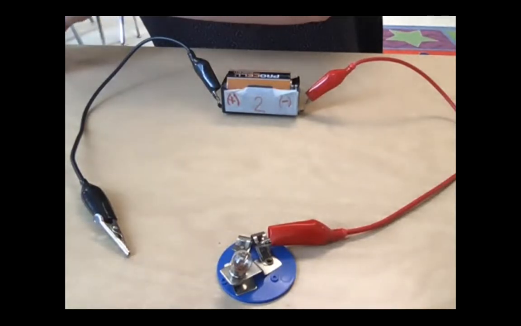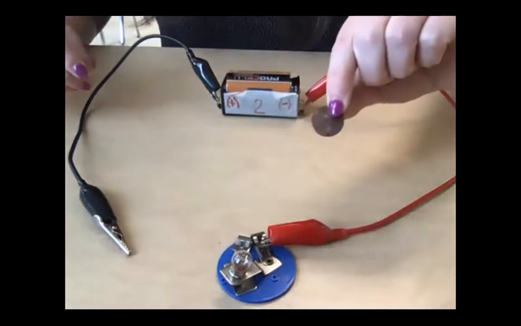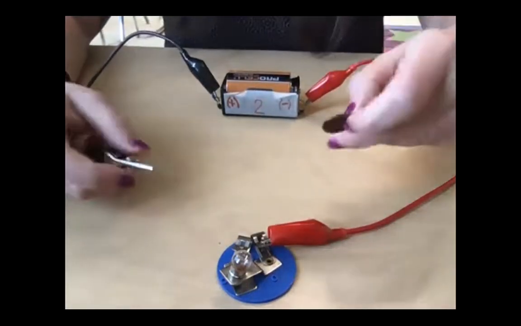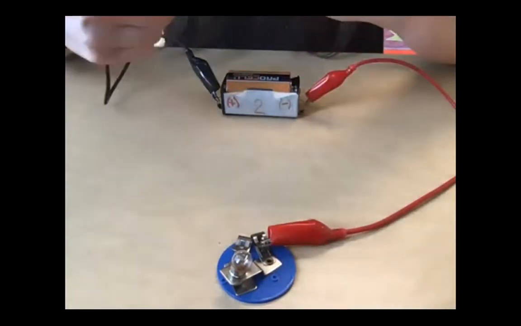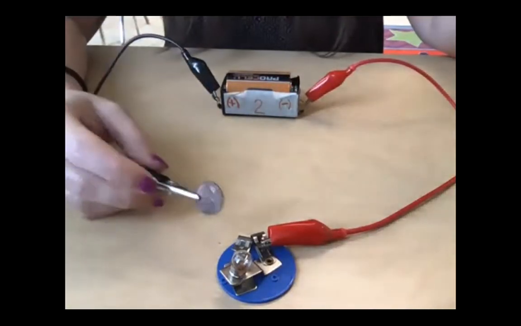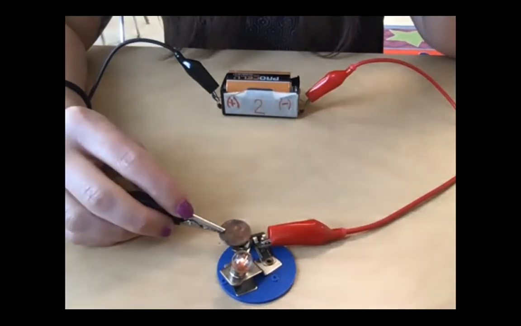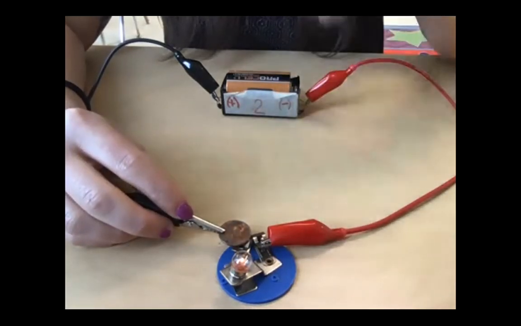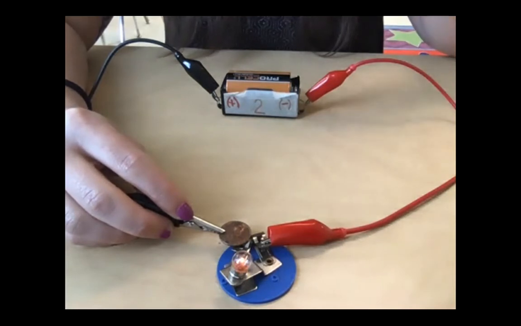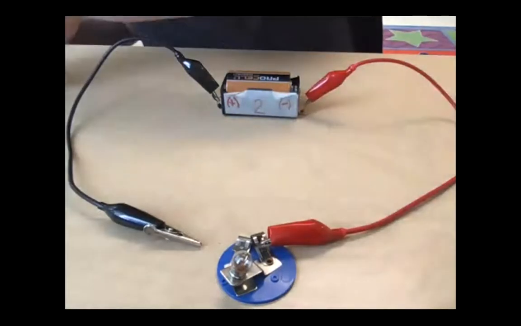The next one is a penny, regular old penny. Go ahead and make your guess. Conductor or insulator? I'm connecting it, I'm touching it, the light bulb is turning on. That means that the penny is a conductor. It's allowing the electricity to flow through. Good job. All right, we have 3 more objects.